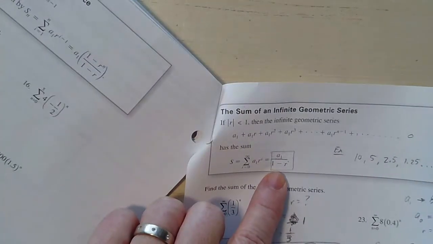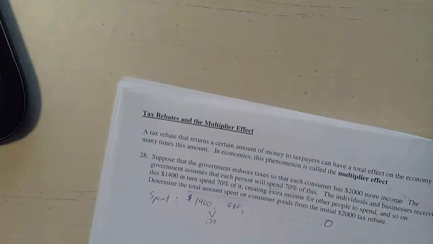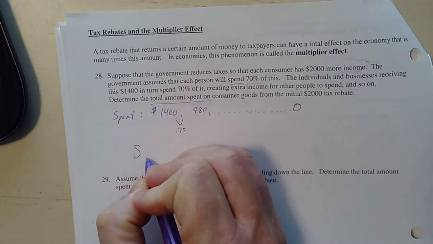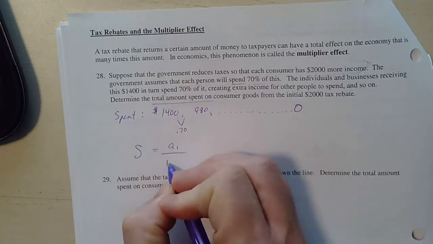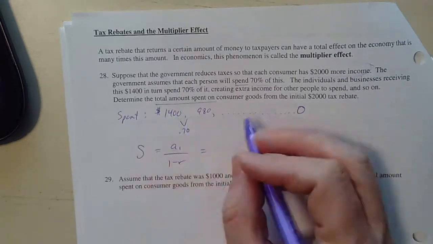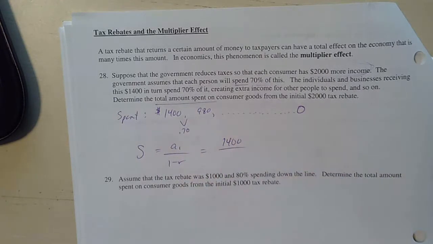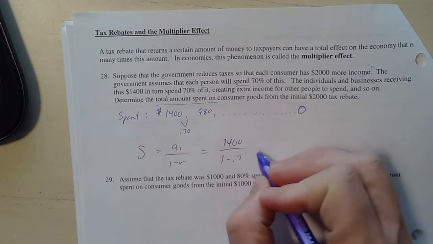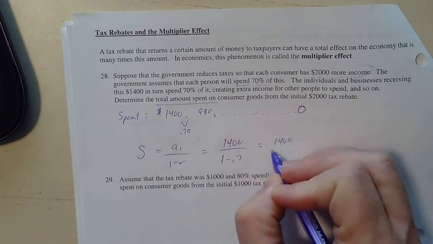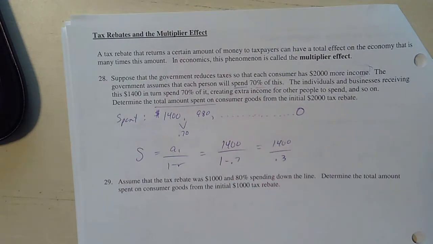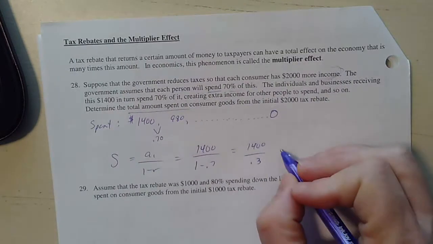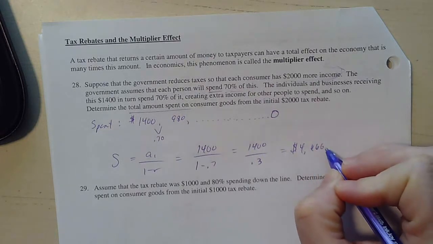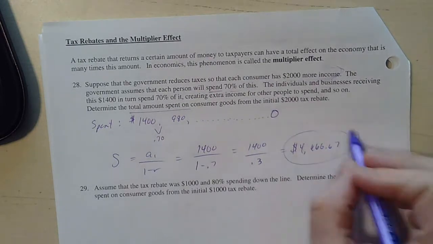It's an easy formula to use, A1 over 1 minus R. Okay, so sum for an infinite sequence, A1 over 1 minus R. What's A1? 1,400 over 1 minus the multiplier, 0.7. Okay, so we have 1,400 divided by 0.3, which I have the answer here, ends up being $4,666.67.